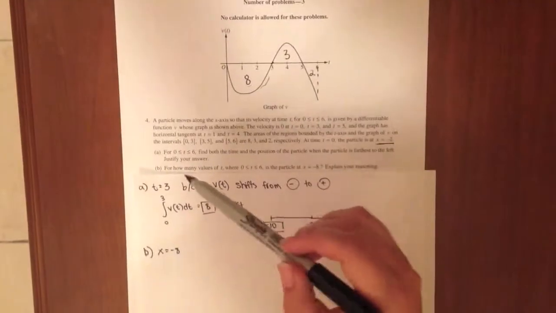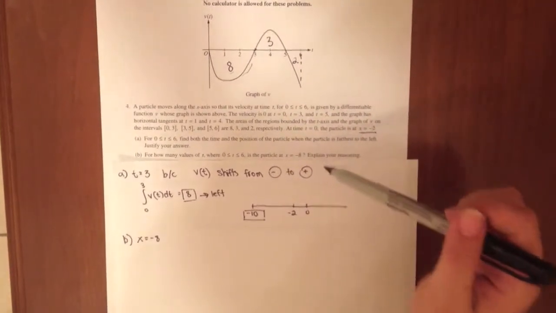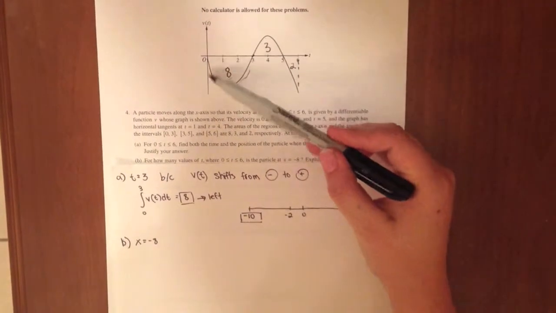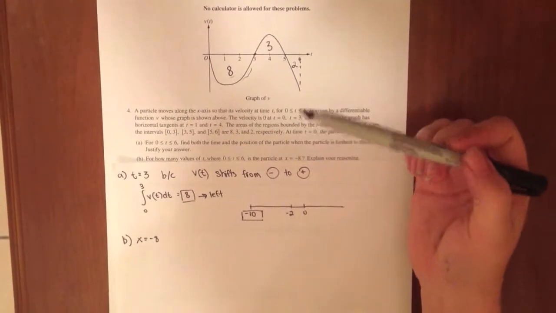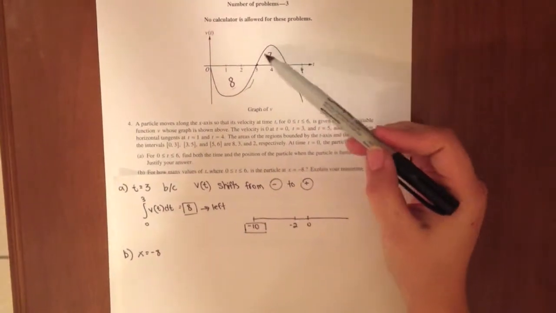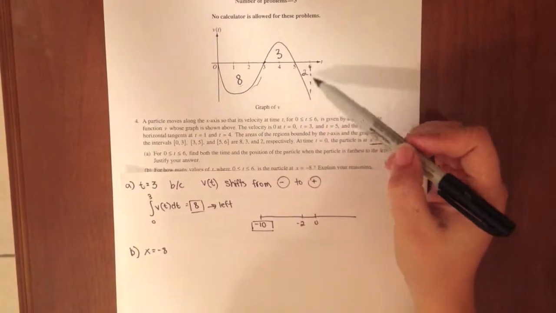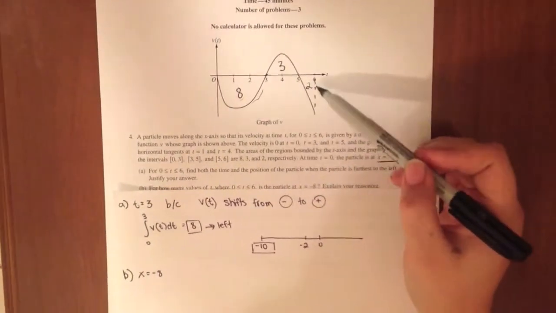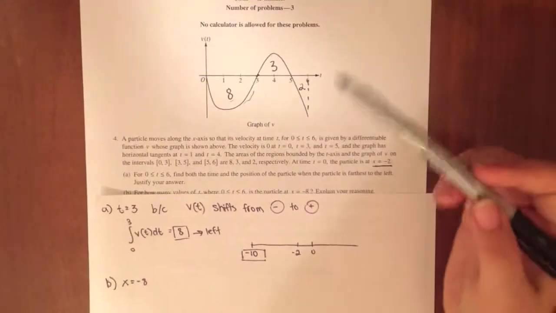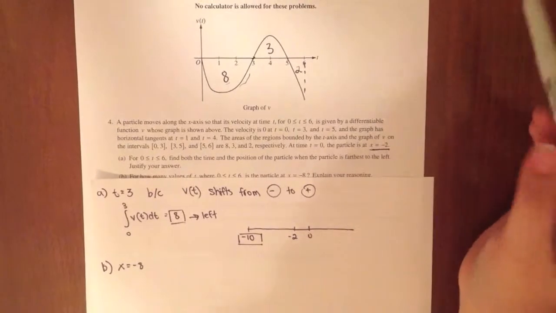Part B asks, for how many values of t, where t is between 0 and 6, is the particle at x equals negative 8? Explain your reasoning. So first you have to realize that the particle is always moving to the left here, right? So it can only pass negative 8 once because it's moving in one direction. Here the particle is only moving to the right, so it can also pass negative 8 only once. And here the particle is moving to the left again, so it can only pass negative 8 once. So since this graph has 3 motions, it can only pass negative 8 a maximum of 3 times, because it can't pass negative 8 more than once if it's moving in the same direction.